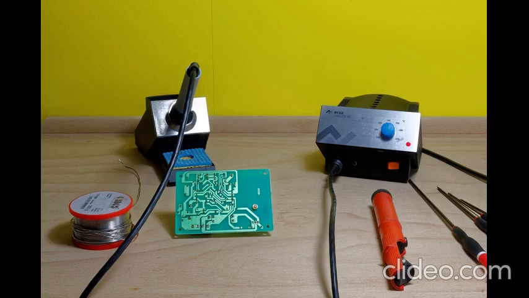Exactly. It's more than just convenience, too. In a parallel circuit, each branch receives the full voltage, ensuring that devices operate at their intended power levels. Makes sense. What about something more complex, like my smartphone? It has so many different functions going on at once. It can't all be simple series or parallel circuits, right?